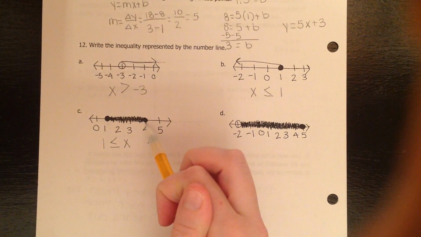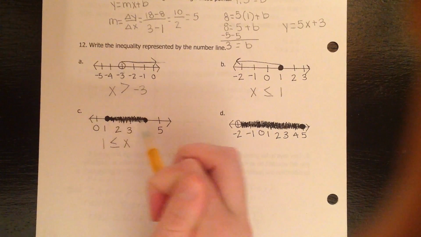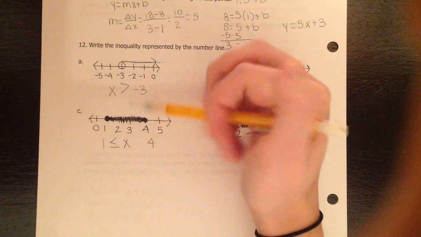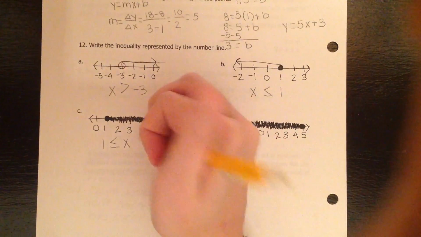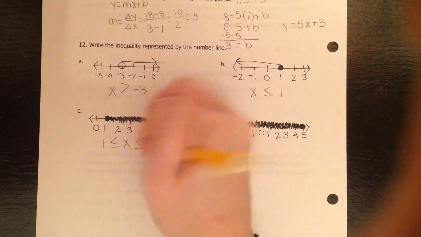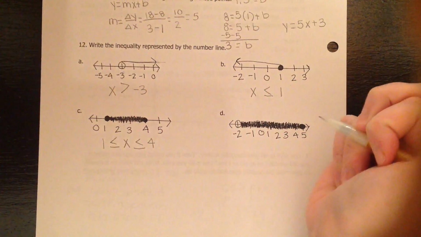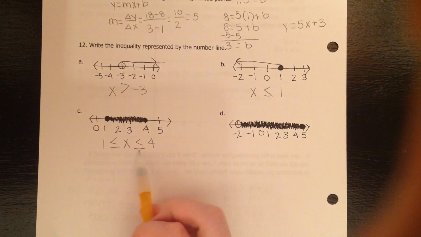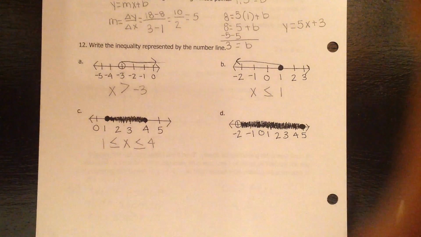And my 4, all of my numbers are actually smaller than 4. All of my x values have to be smaller than 4. So that means x has to be less than 4. And this one's also equal to because it's a closed circle. So 1 is less than or equal to x, less than or equal to 4.